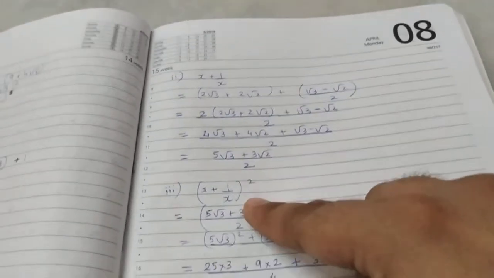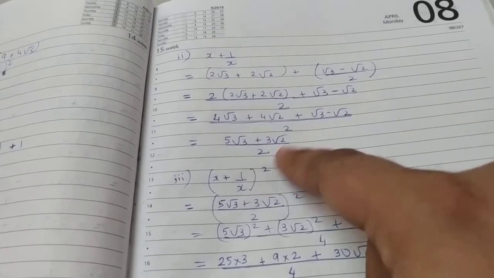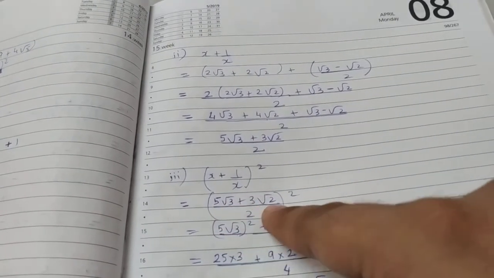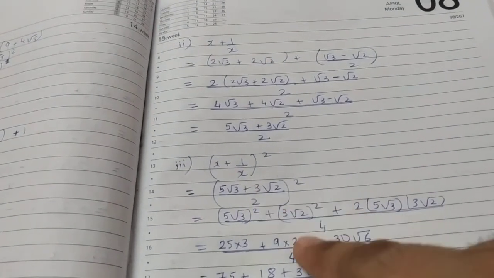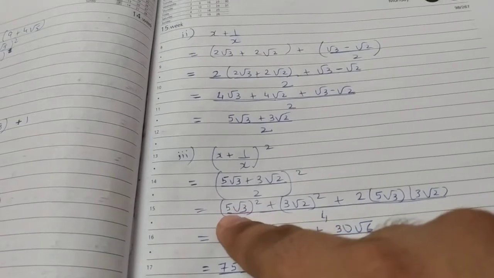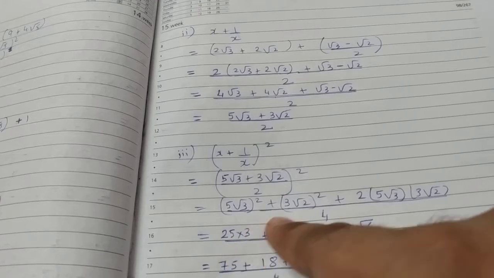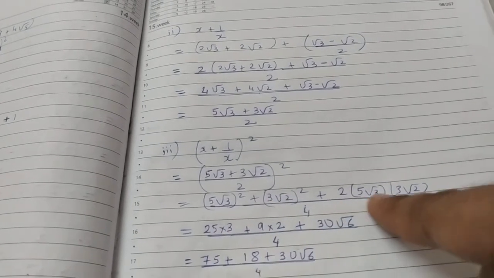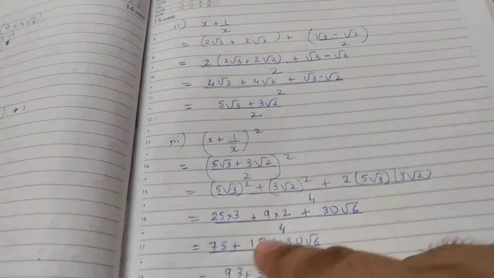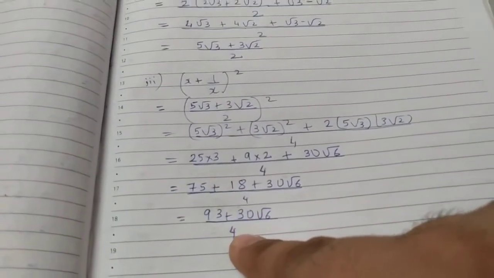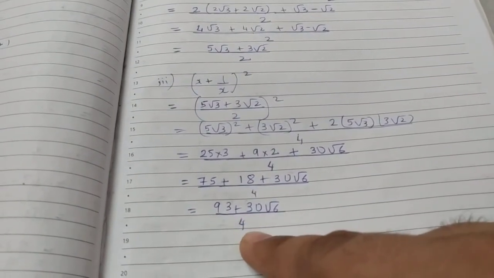Now in Roman number 3, they've asked us to find the square of this value. So we take this value and apply the formula of a plus b the whole squared. That is a squared plus b squared plus 2ab, and the denominator is also squared here. So this will be 5 squared is 25 into root 3 is 3, so that's 25 into 3. This will be 9 into 2, and this will be 30 root 6. And then multiply and add. There is no further simplification which can be done. Nothing can be taken out common. So this is the final answer.